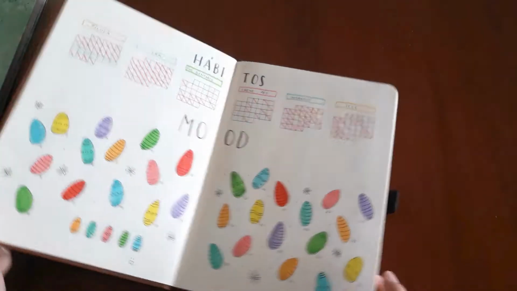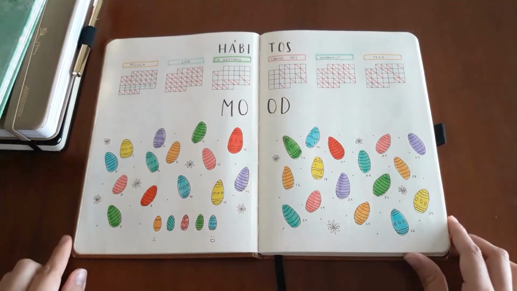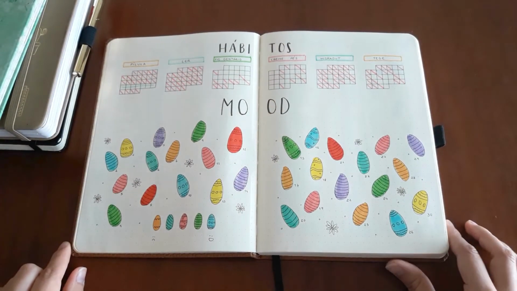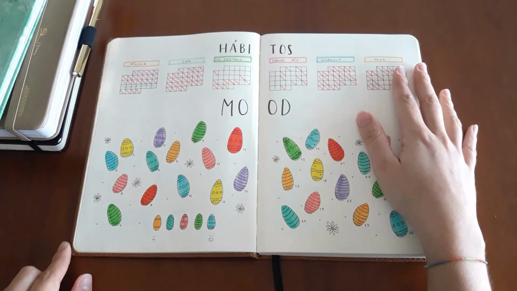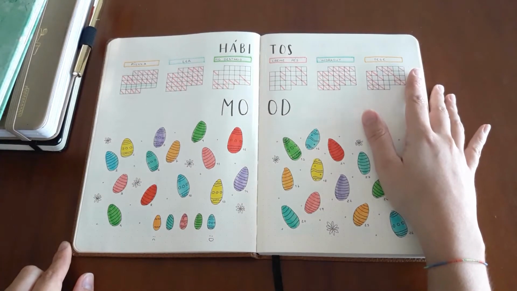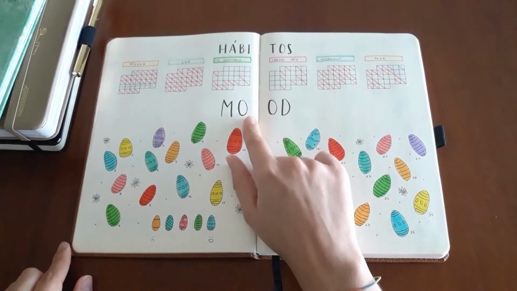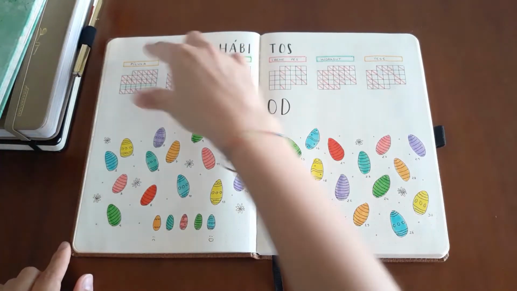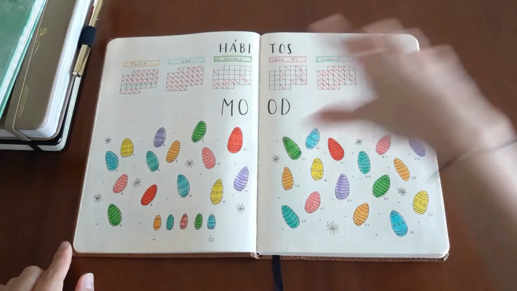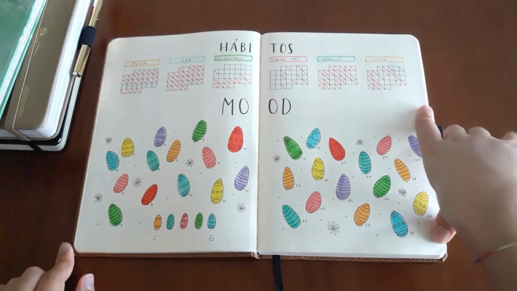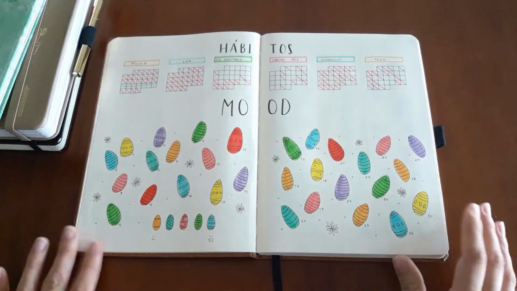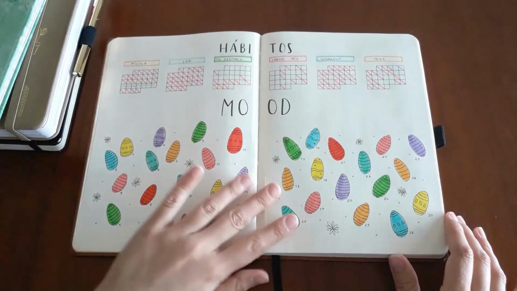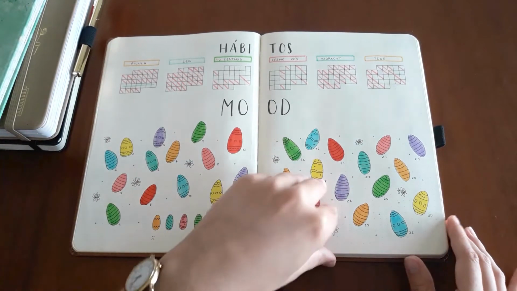Okay, so this is a layout of a habit and mood tracker. They are all in the same spread, and I'm sorry for the chickens again. They are all in the same spread, and I have habits on top and mood in the bottom. And actually this was inspired by a layout that I saw Amanda Rachley doing.